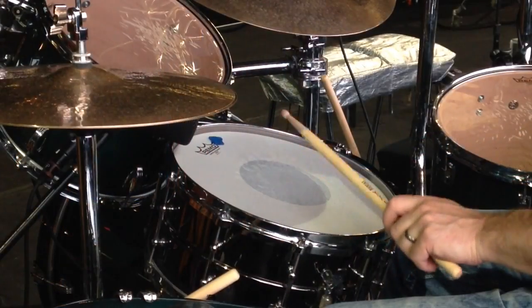Using ghost notes is one of the best ways to add dynamic dimension to your playing. But to accomplish this, you've got to make sure that your accents, your backbeats, are loud, while your ghost notes, those soft notes, are very quiet. The best way to accomplish this is to play your backbeats with a full rim shot like this, while making sure your ghost notes remain quiet.